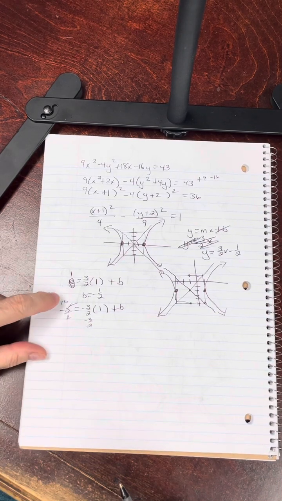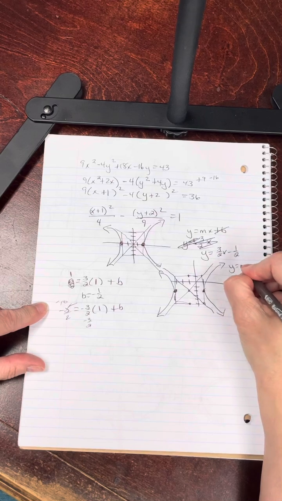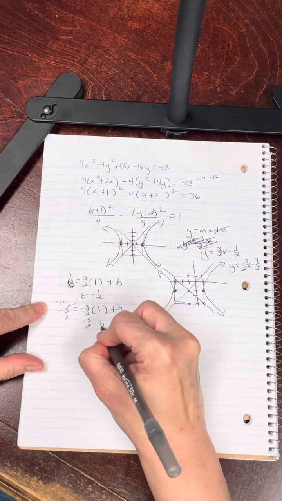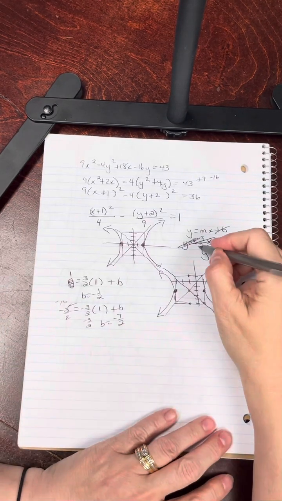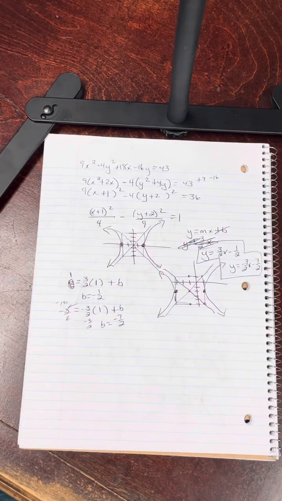And that was -10. 10, 9, 8, -7/2, ha ha ha. y equals -3/2 x minus the 7/2 that I solved for the b. Yes, and that then is the asymptotes for that one. And that was the last thing they asked me to do in lesson 30.